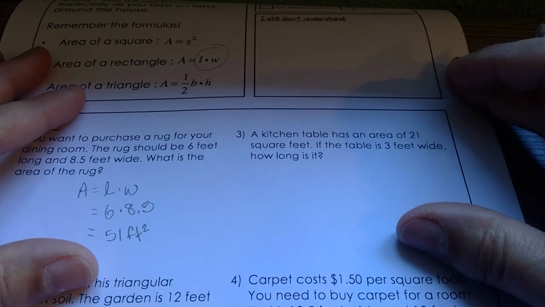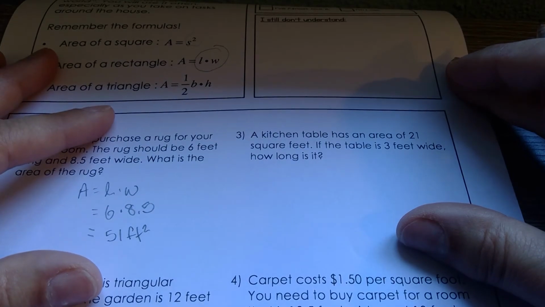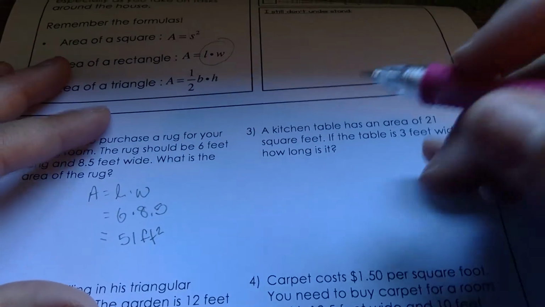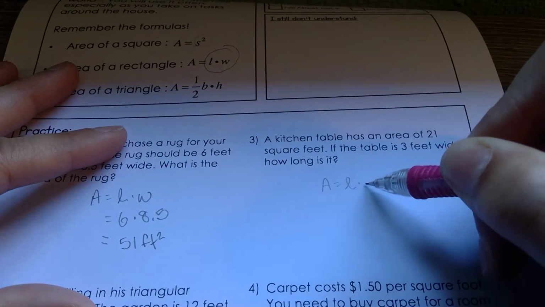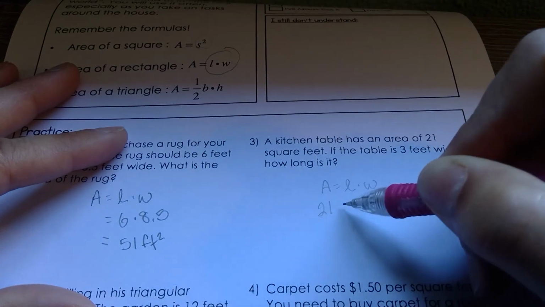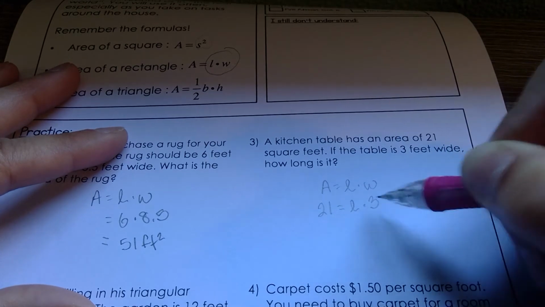All right, so here, a kitchen table has an area of 21 square feet. If the table is 3 feet wide, how long is it? Ooh, that's a long table. Okay, so we're going to say our area is equal to length times the width. So if we know the area, which is 21, that's going to be something times 3.